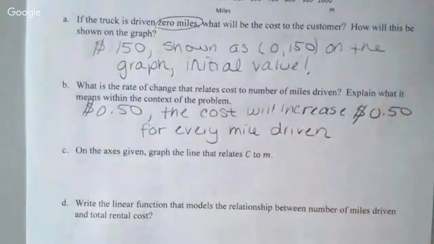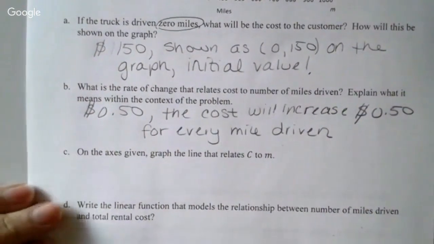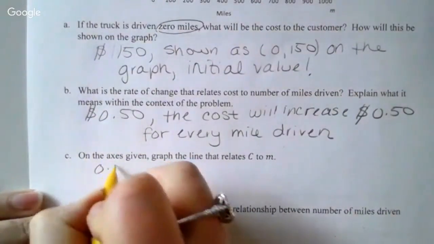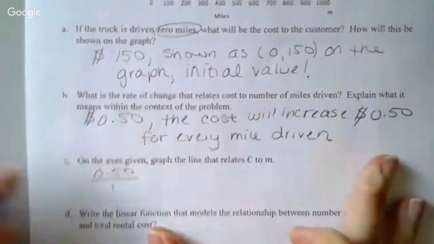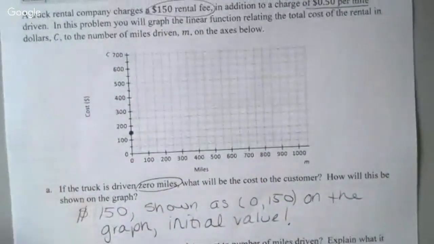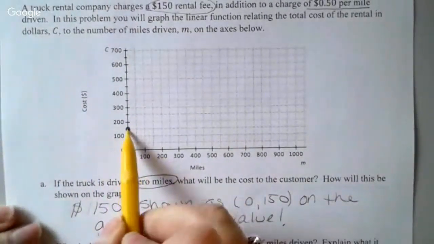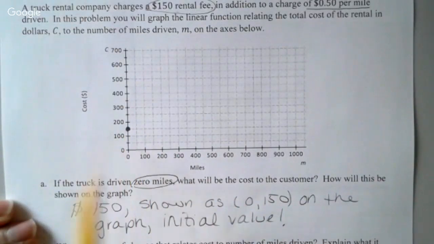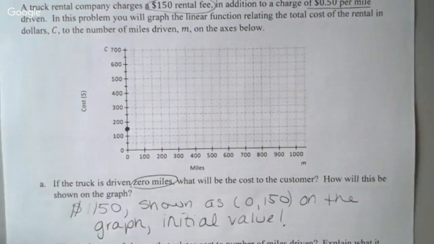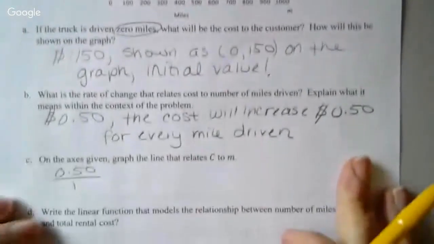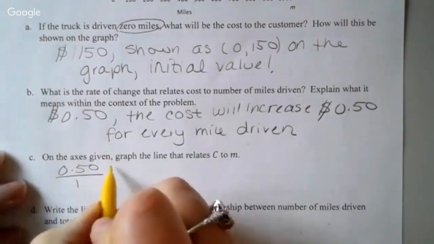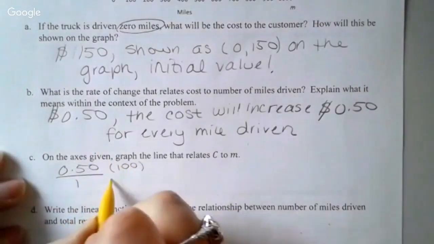So on the axis, it wants us to graph the line that relates C to M. So we definitely want to use our slope to do that. Our slope is 0.50 over 1. Now, if you go look at that, is it going to be easy to go up 0.5 to the right 1 when every little block is worth 50? Oh, absolutely not. So we want to manipulate this slope a little bit so that we have numbers that work well. So if I were to multiply it by 100, let's say, because that's easy to do.